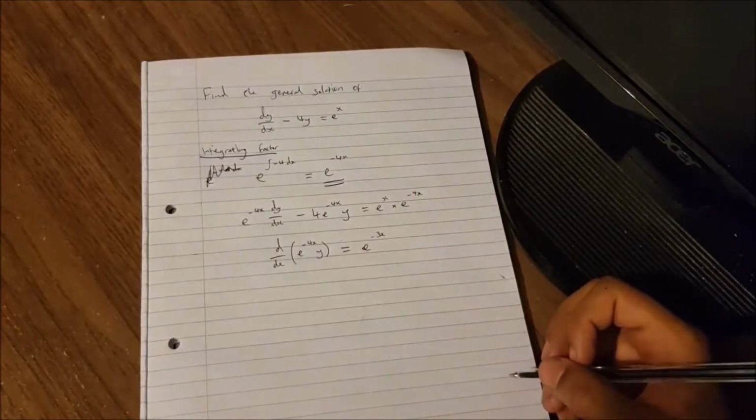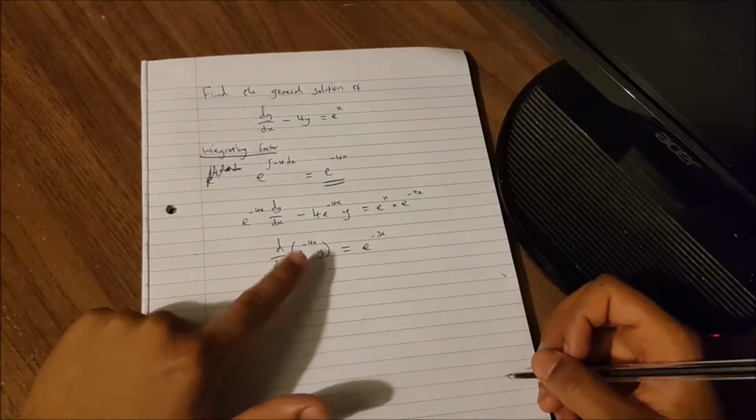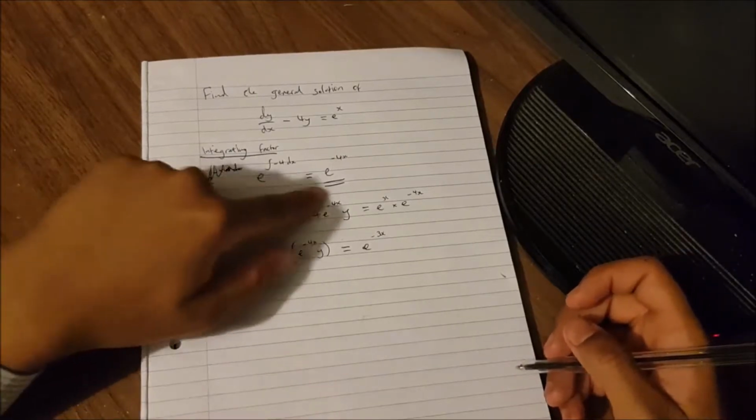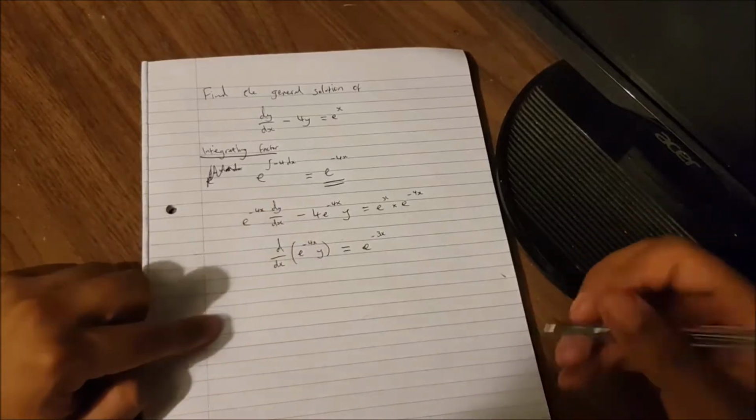That is literally what we did in the last example. All we've done is add this integrating factor, and it's pretty simple. It's not too difficult whatsoever.